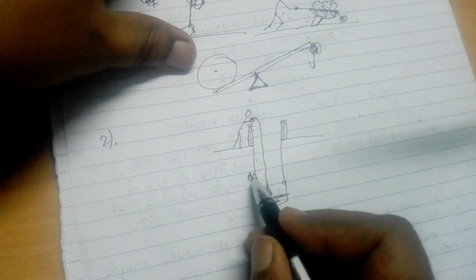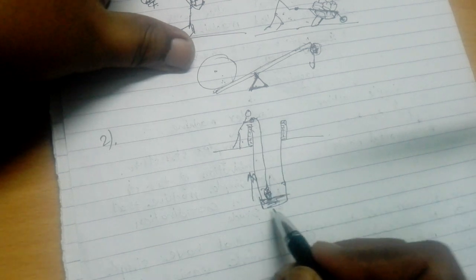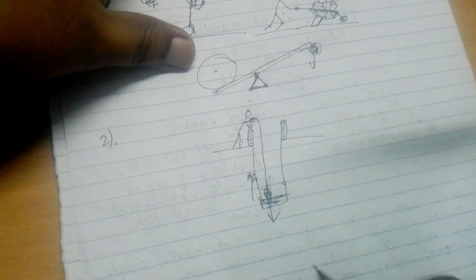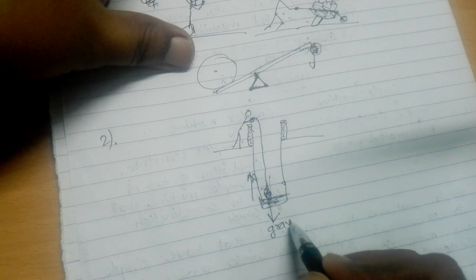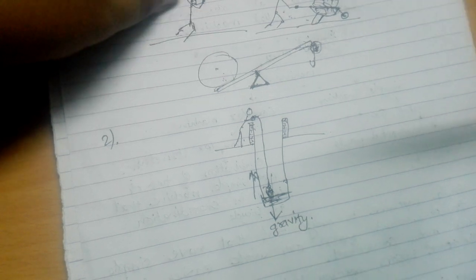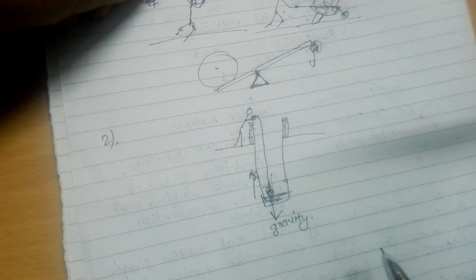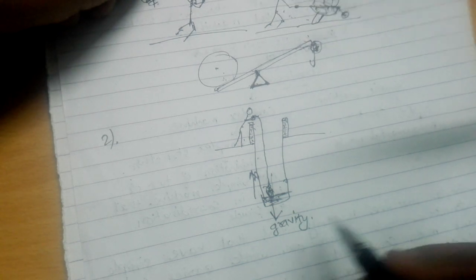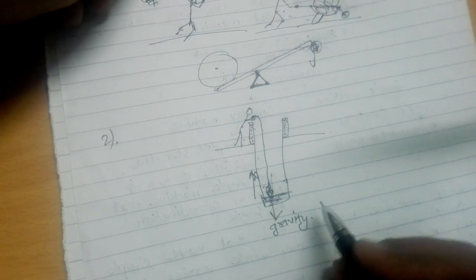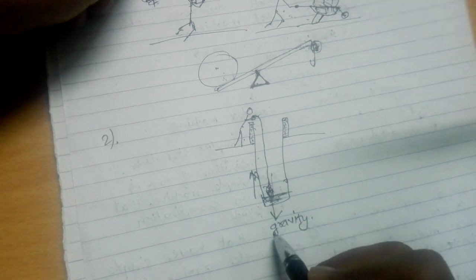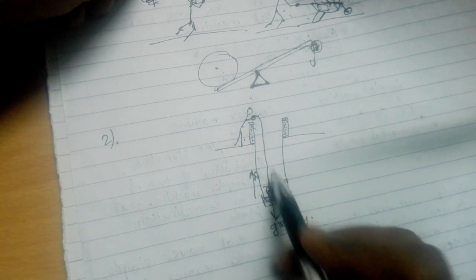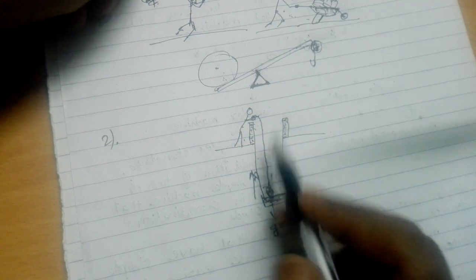So while lifting the bucket upward, what happens? Gravity pulls it downward, and you can say, oh gravity, thou art so heartless. Again, gravity pulls it downward, that's why it is quite difficult to pull the bucket up.